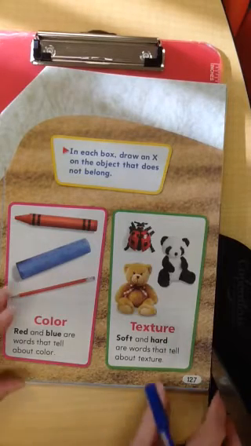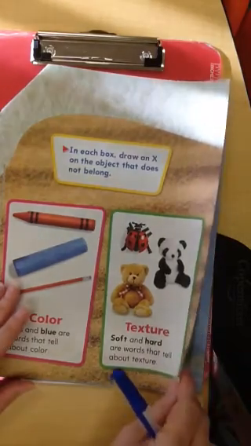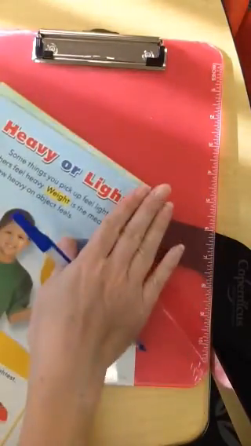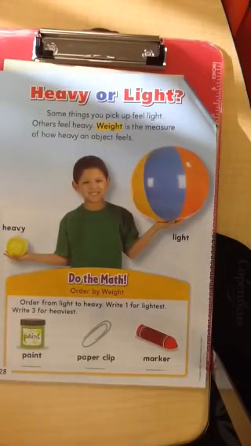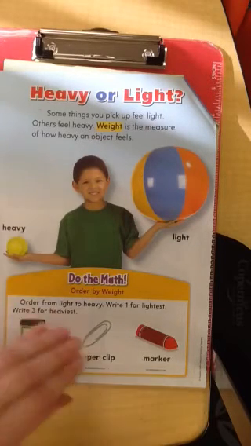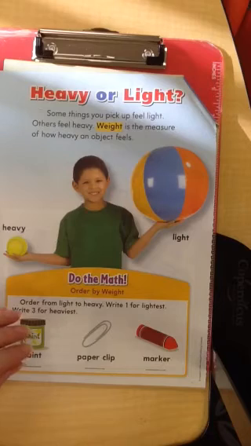When you're finished, you're going to turn to the next page, 128. Pause whenever you need to, and then restart the video. Actually, we are going to stop the video there.